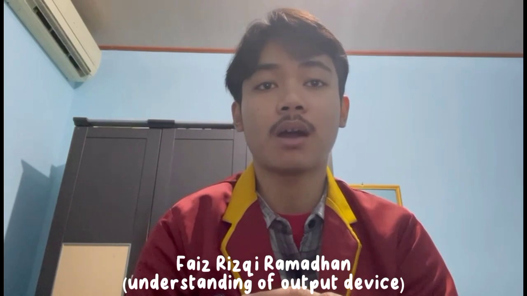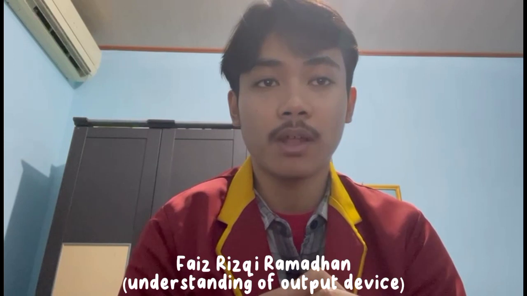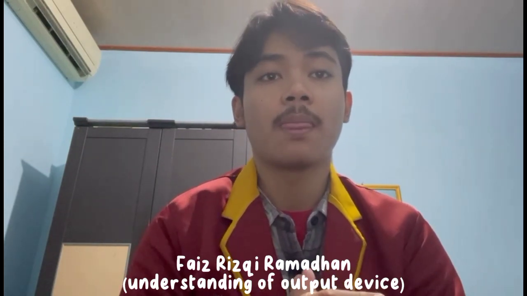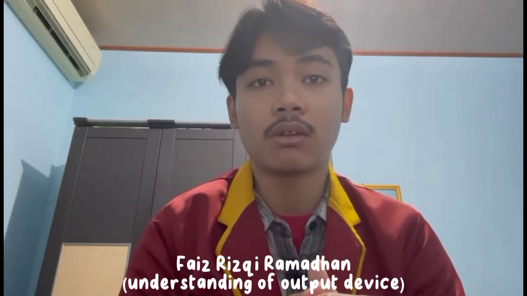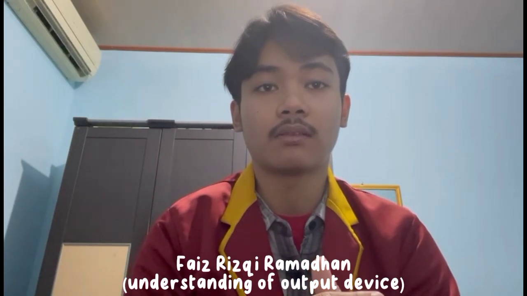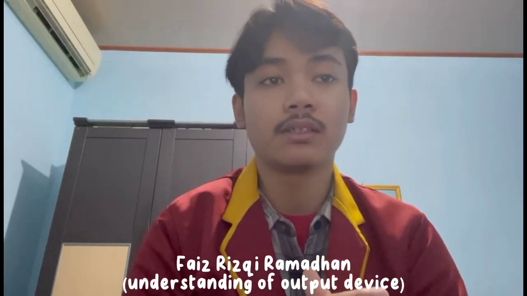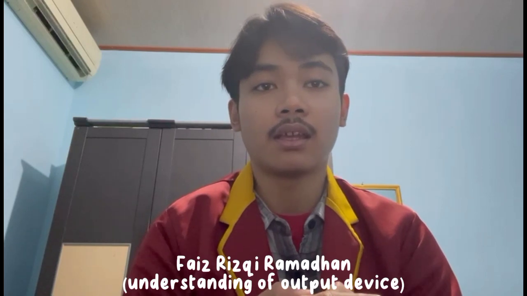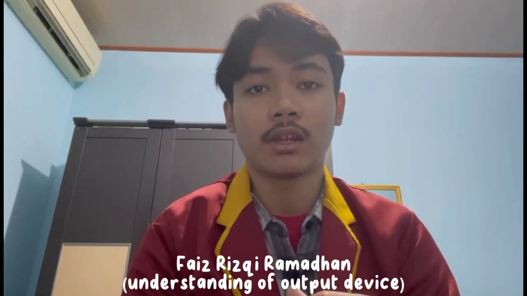The monitor is part of the output device because its function is to display various kinds of data that need to be known by computer users. The data displayed on the monitor is the result of processed data taken from the storage device, which is then put into temporary storage. Then the data is processed by the processor component to be displayed on the monitor screen.